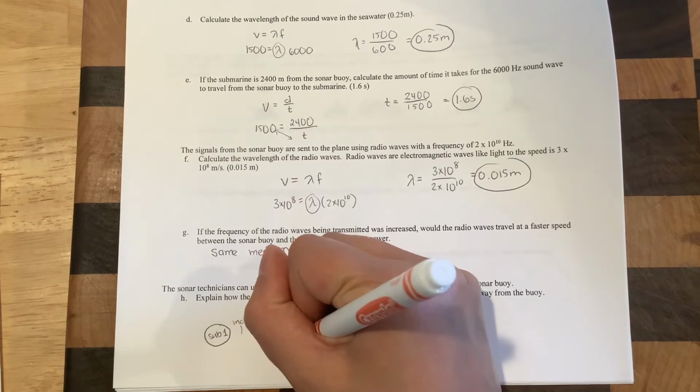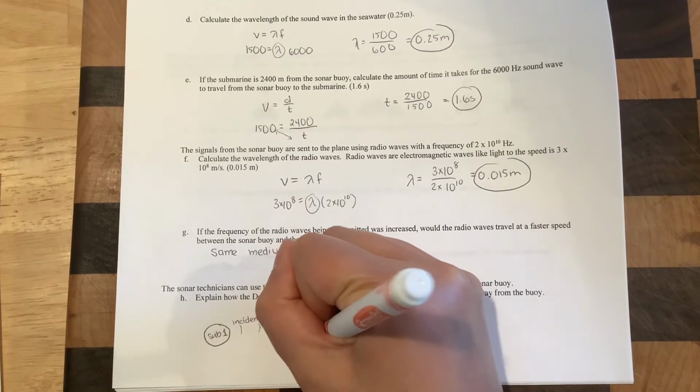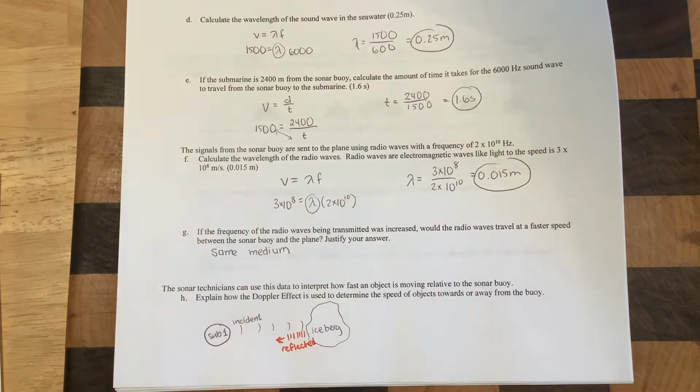If the reflected wave has a shorter wavelength, that must be because the iceberg is traveling to the left as the submarine is staying stationary. You compare the reflected wave to the incident wave. If the frequency is high, they're going towards each other. If the frequency is low, they're going away from each other.